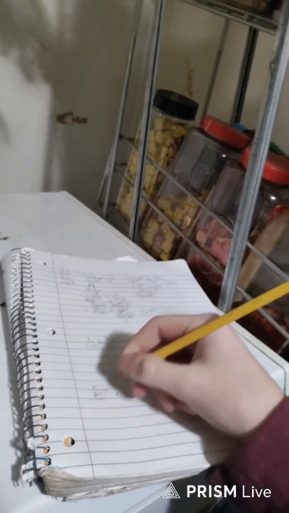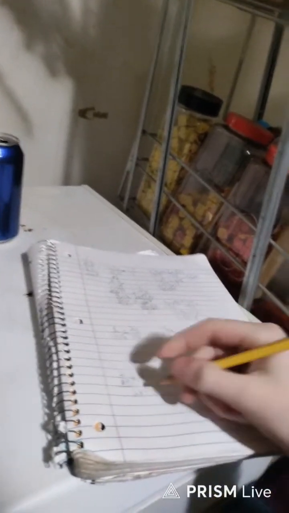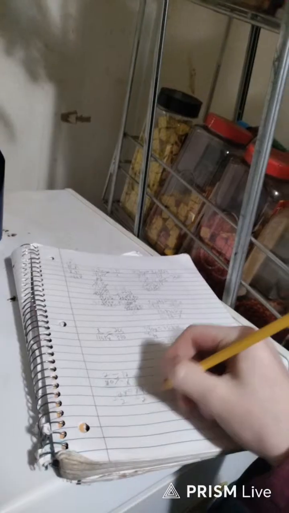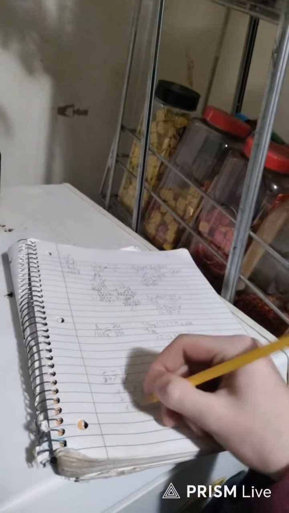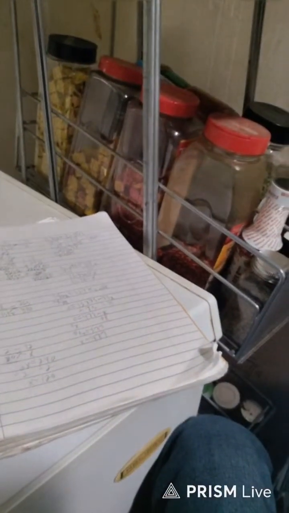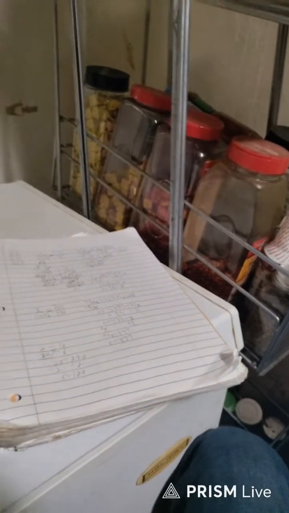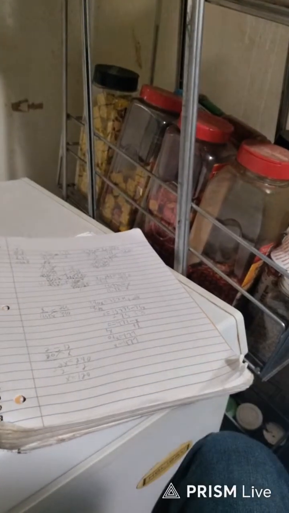That's 2x is equal to 240. We divide this by 2, divide this by 2, and we get x is equal to 120. Nope, no, mistake. So it's 20. Yeah, it's 20.